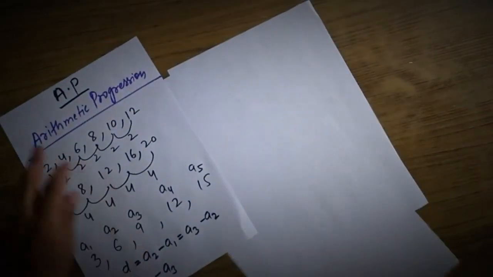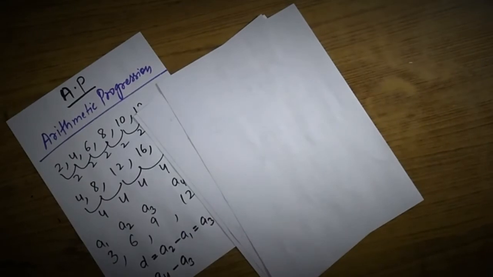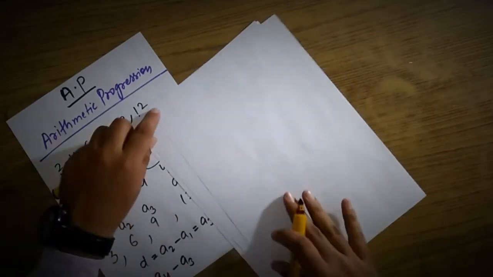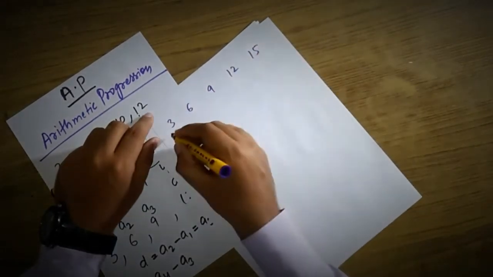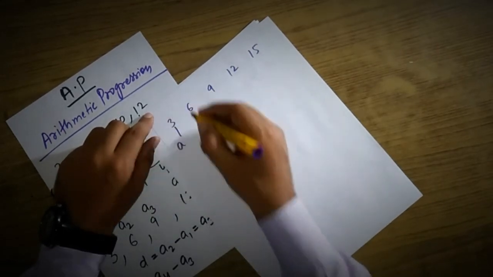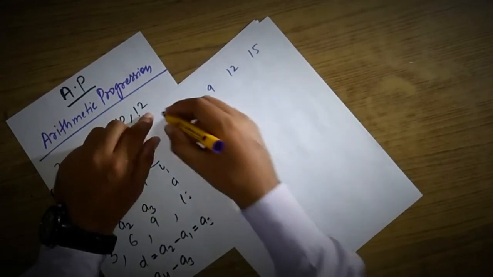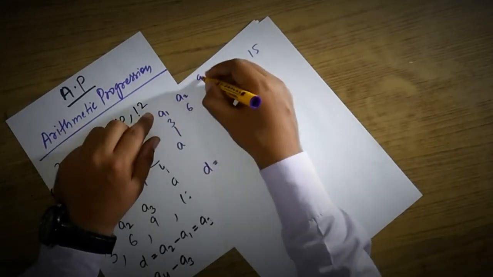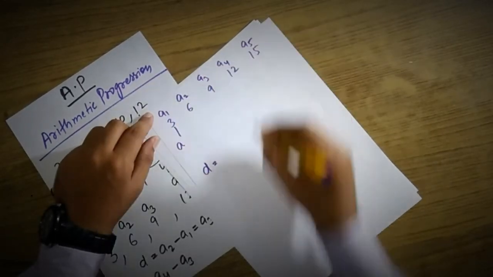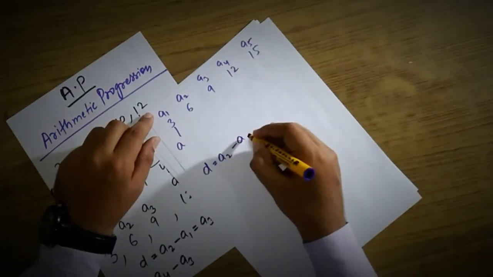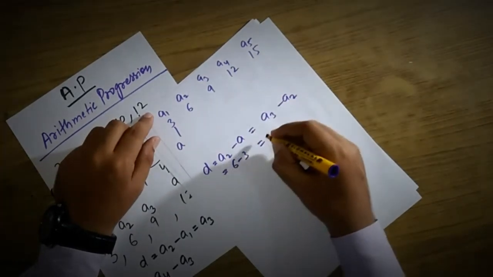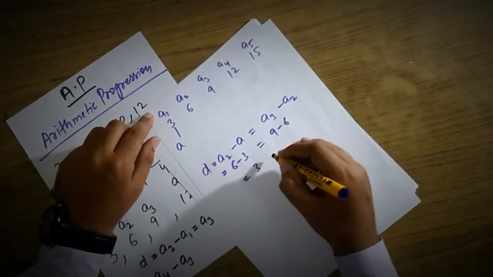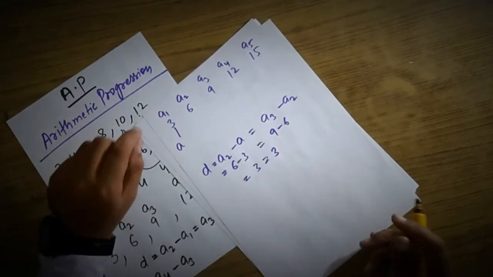Now how can we find any term in an arithmetic progression? Suppose the arithmetic progression is given as 3, 6, 9, 12, 15. The first term is A. You can find the difference here. Difference is equal to A2 minus A1, or A3 minus A2. So 6 minus 3, or 9 minus 6. Both differences are the same, 3 and 3. So the difference here is 3.